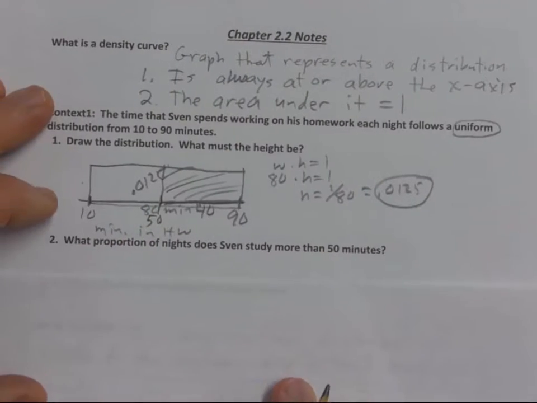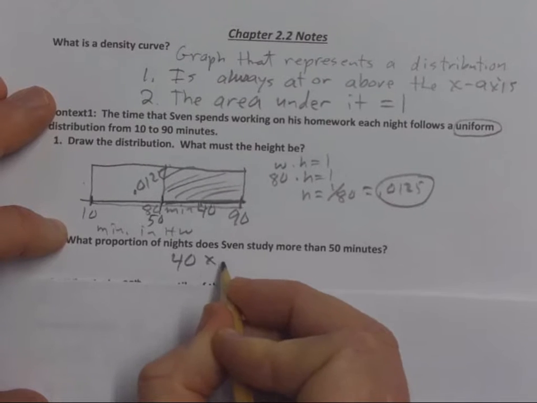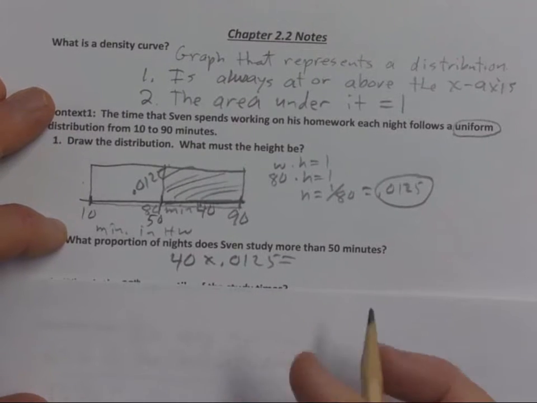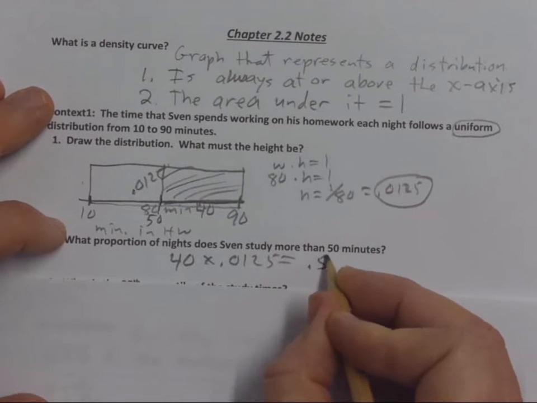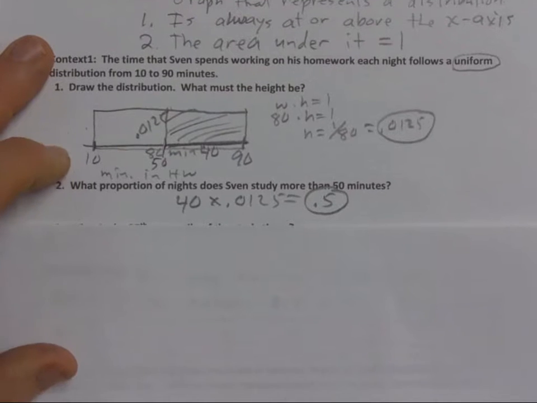0.0125. And so what is the area greater than 50? We would just say the base times the height. So 40 times 0.0125 is equal to 0.5, sure enough. So that is one way to do that problem.